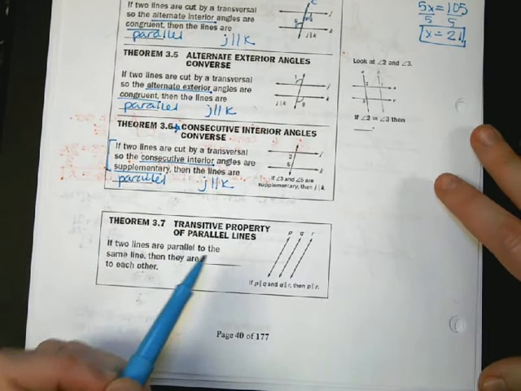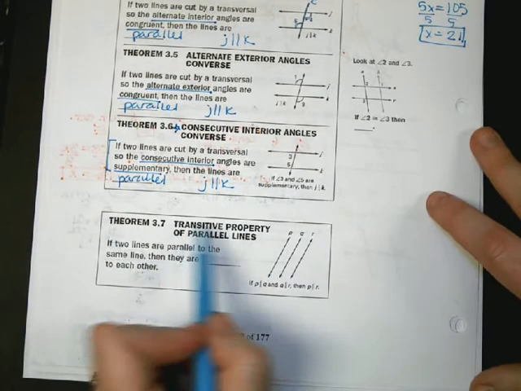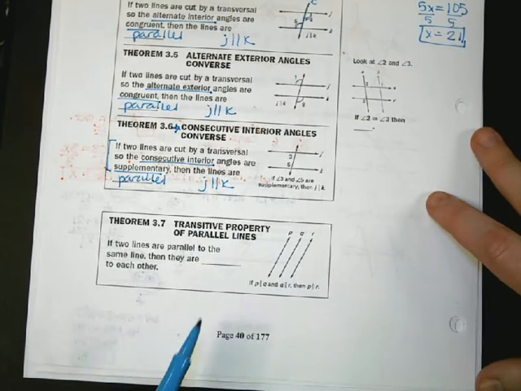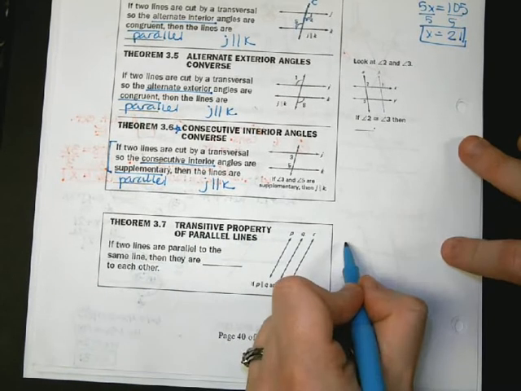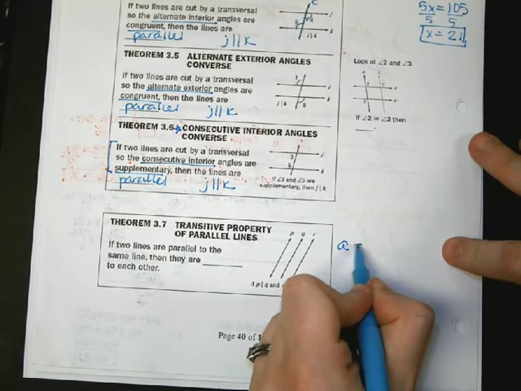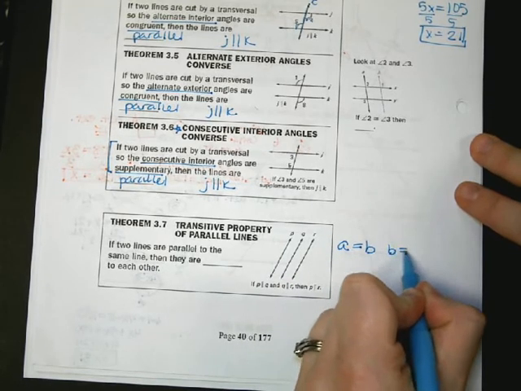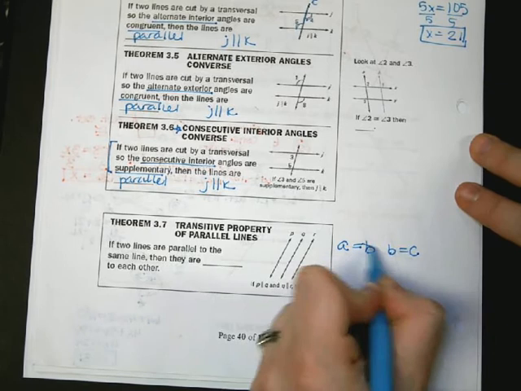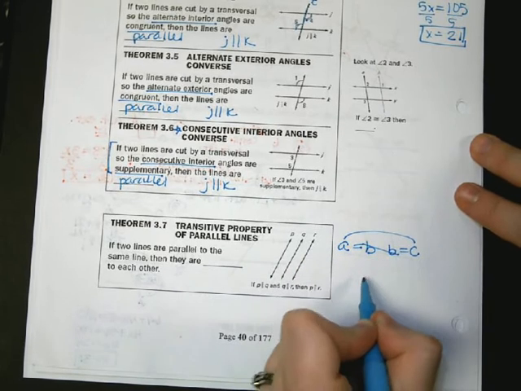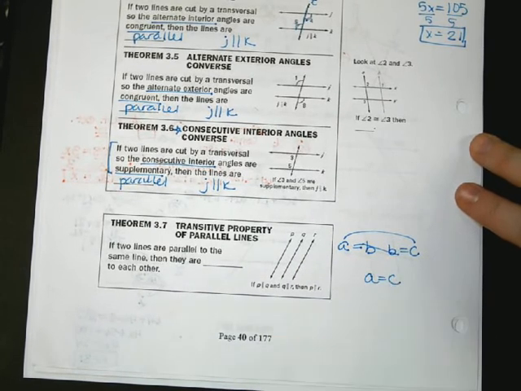All right, theorem 3.7, the transitive property of parallel lines. Remember, transitive property in general is the property that relates three things together, like if A is equal to B and B is equal to C. Since those are the same, I can just combine those into one statement and say that A is equal to C. The concept's the same.